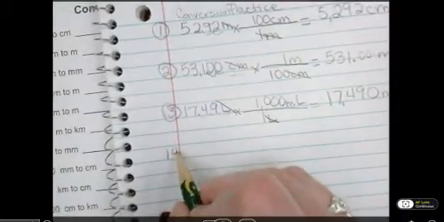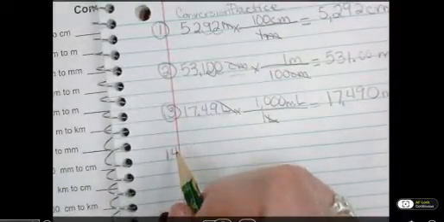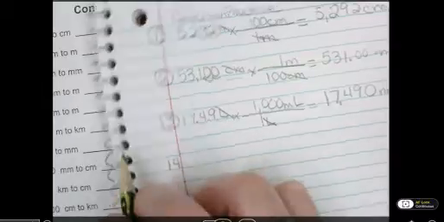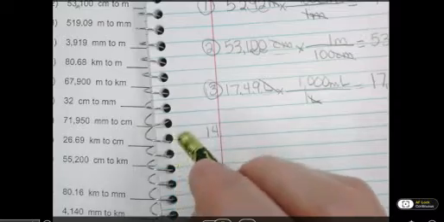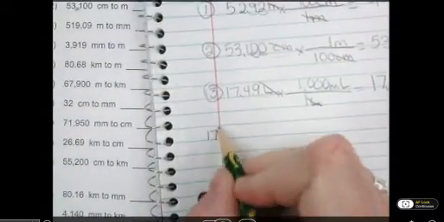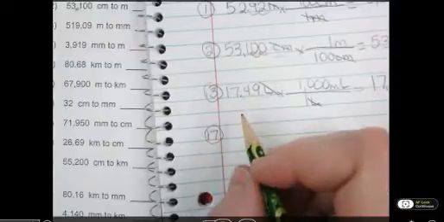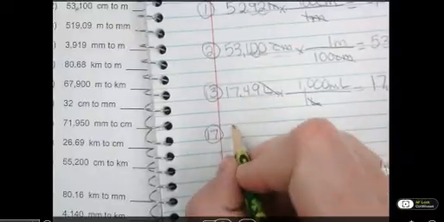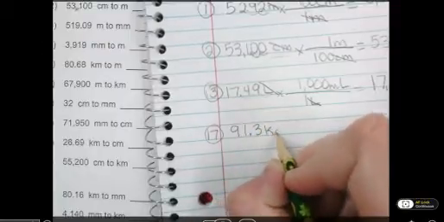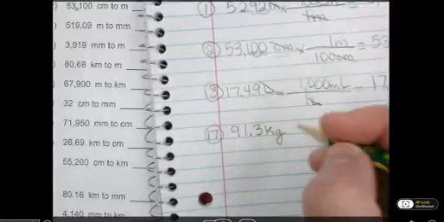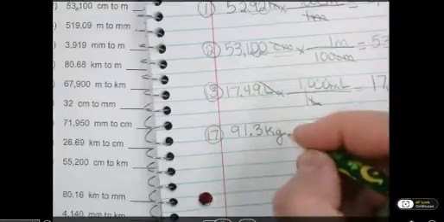Let's do number 17. 17 is 91.3 kilograms, and we're going to convert it to milligrams.